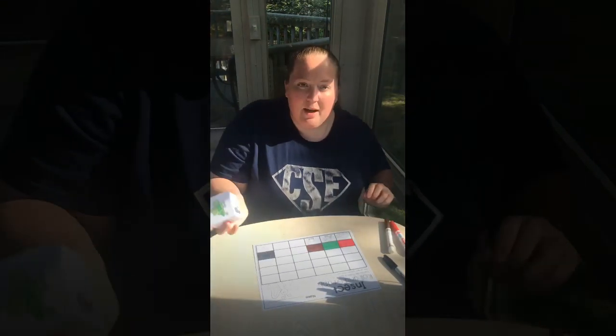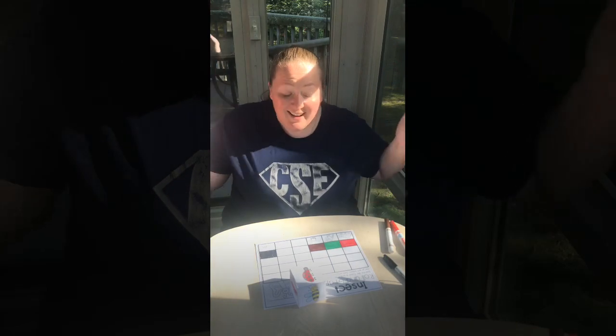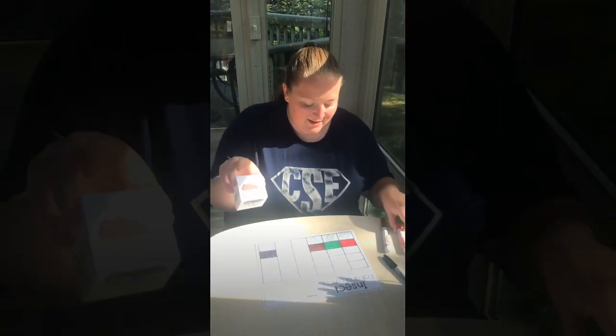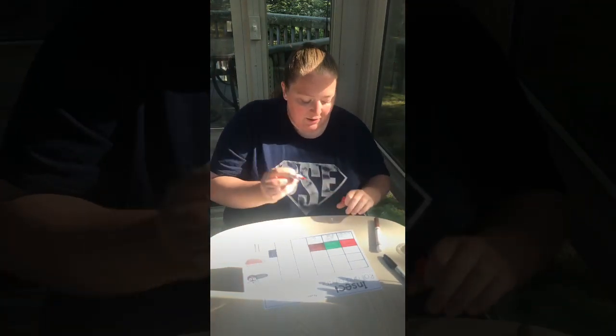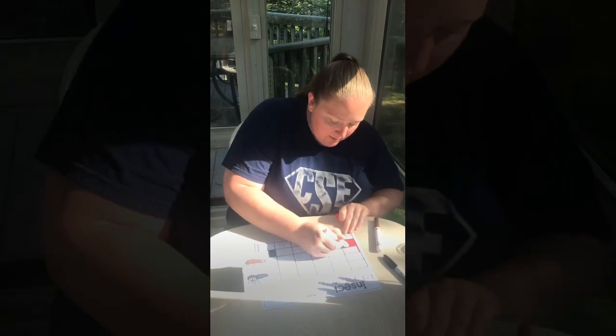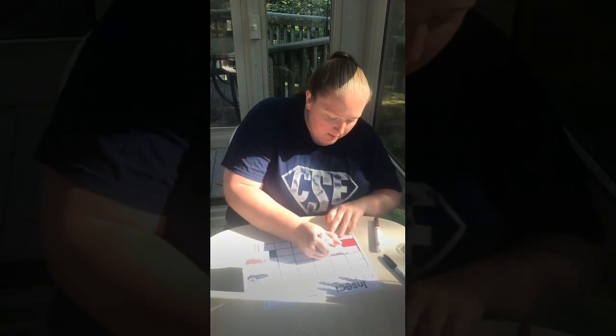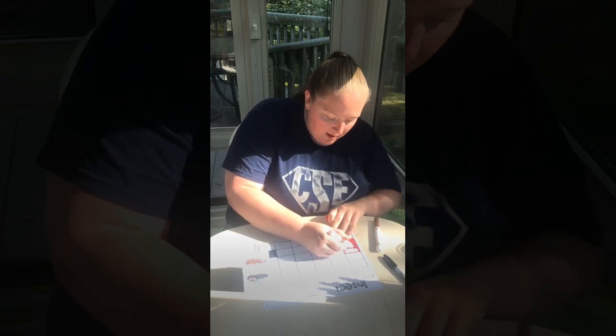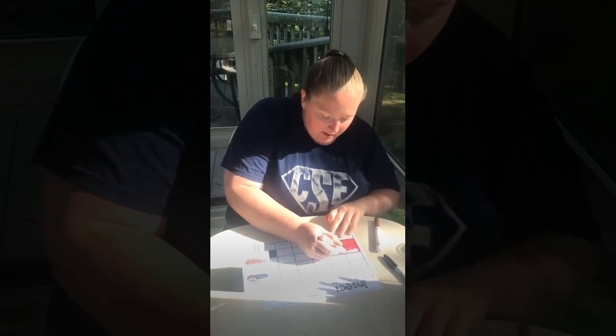All right, let's do a couple more. Roll a ladybug. So I'm gonna go back to my red because that's what color I used before. And color in that rectangle.